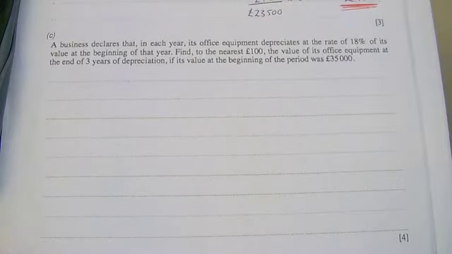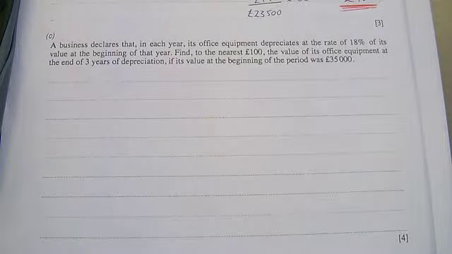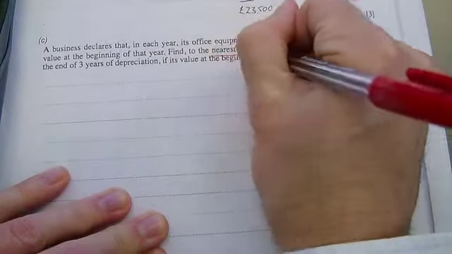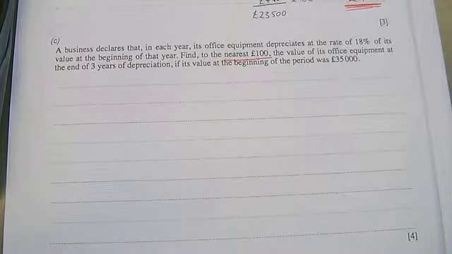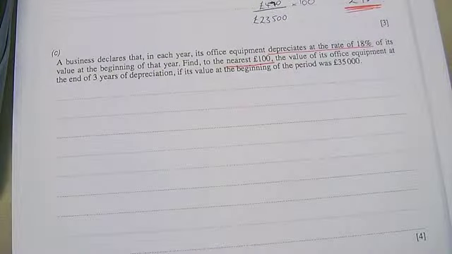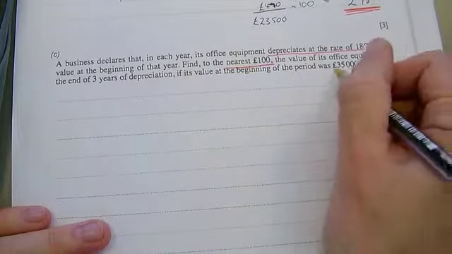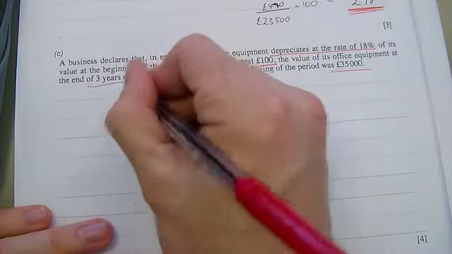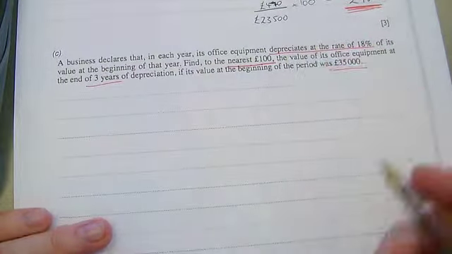Is it really? A business declares that in each year its office equipment depreciates, depreciating meaning going down in value, decreases, good, at a rate of 18% of its value at the beginning of the year. Find, to the nearest £100, the value of the office equipment at the end of 3 years. Okay, now I haven't actually done anything like this with you, so I'm quite pleased that this came up. I was expecting to do this in our revision day. So it's £35,000, 3 years, 18% depreciation and round it.